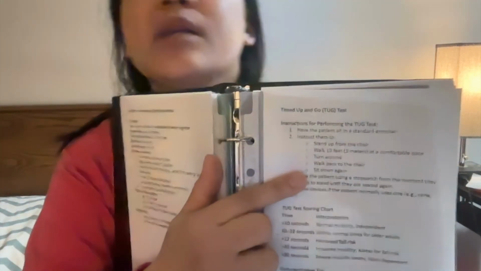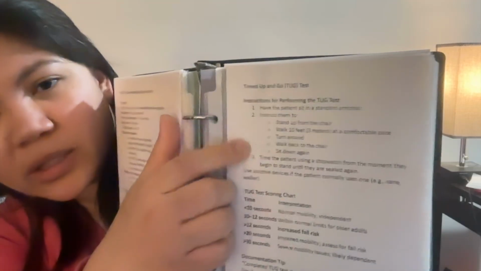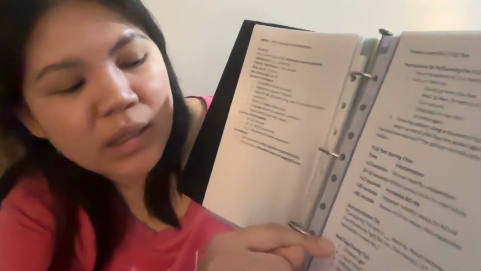And last but not least is the fall assessment. We use talk test or timed up and go. So I put the instruction how to perform the test here, and then this test will determine if our patient has unsteady gait or steady gait or high risk of falls.